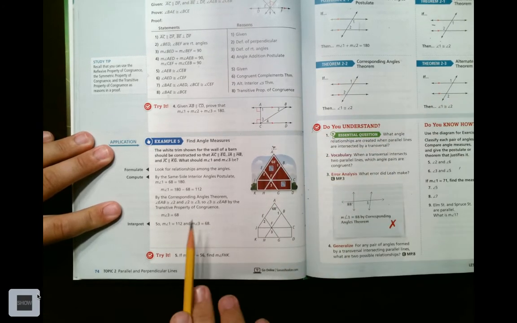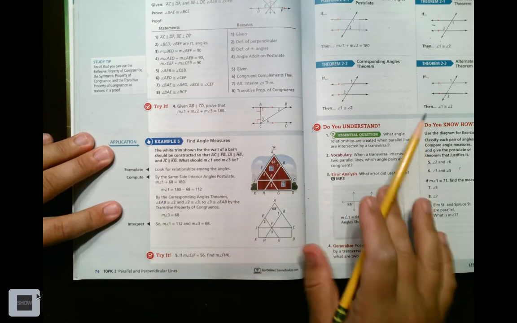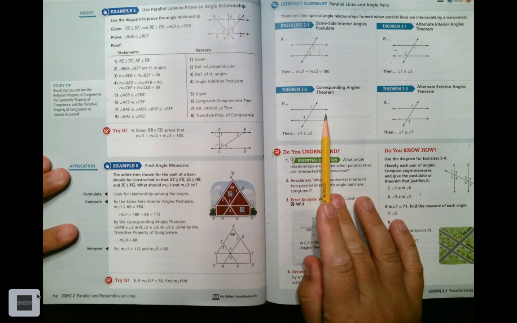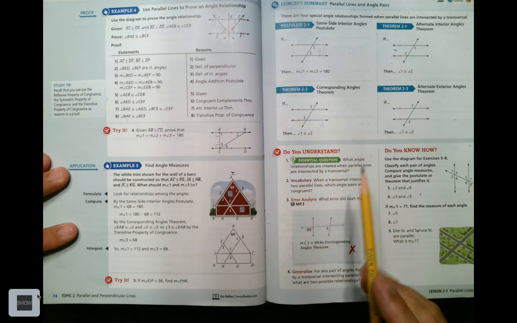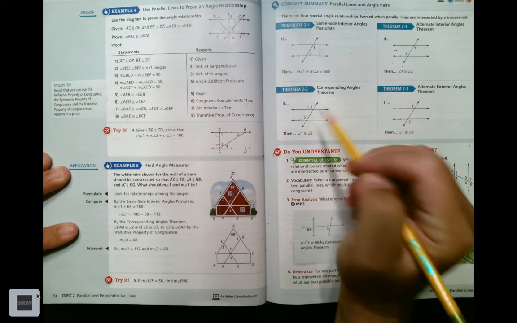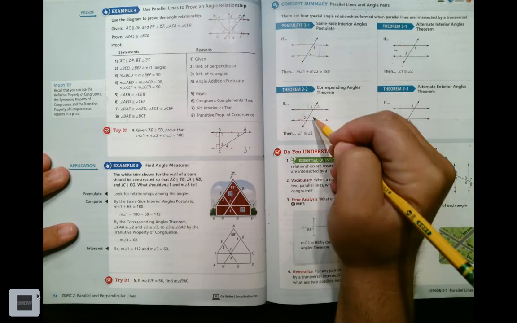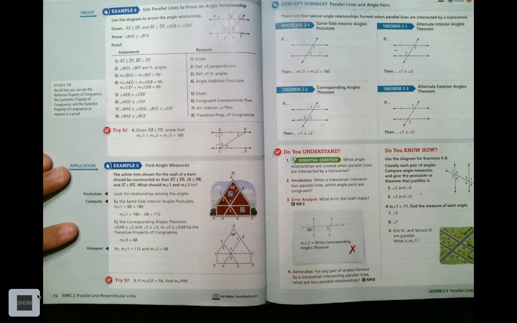And then by the corresponding angles theorem, which is over here, right below the same side interior, this is saying that corresponding angles are equivalent, or congruent. So, to reiterate what we talked about, angle 1 and angle 2 are exactly the same. This corner right here and this corner right here are equivalent.